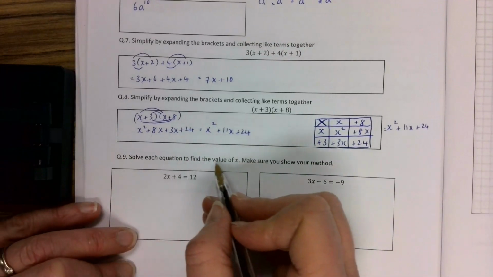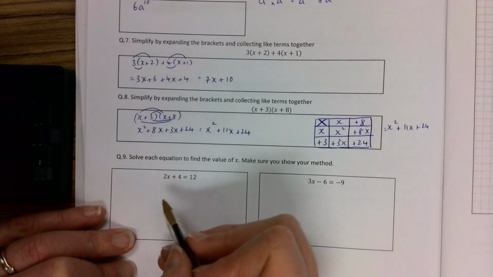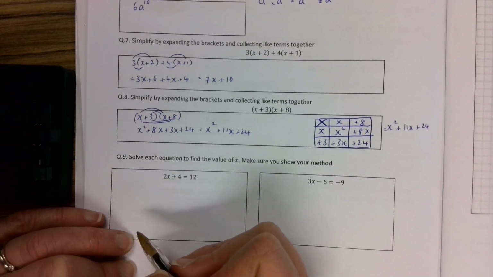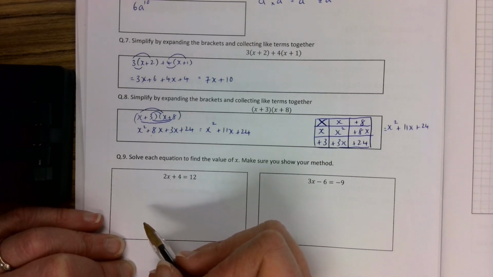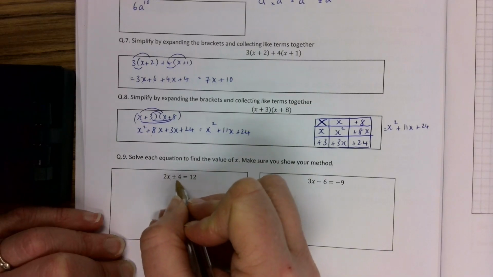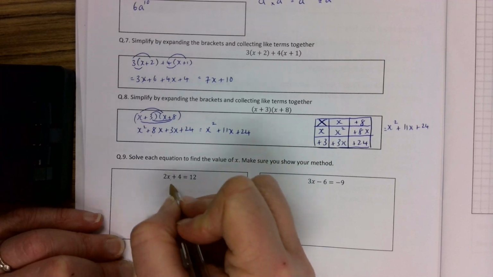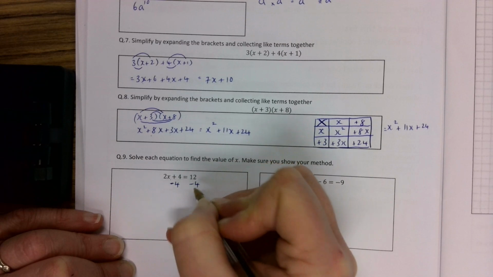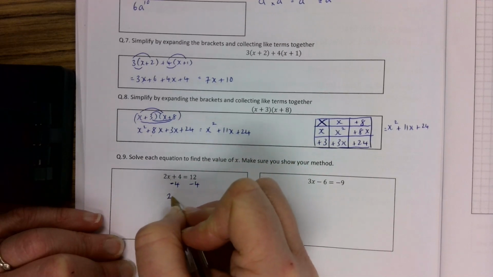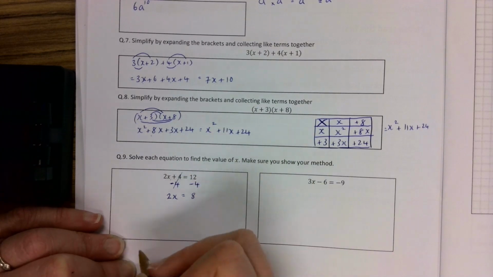Solve each equation to find the value of x and make sure you show your method. So we're trying to find x here. So if you remember, we try and balance the equation. We want x's on one side and numbers on the other side. Whatever we do to one side, we have to do to the other side. So I don't want my number here, I want only numbers over here, and x is over here. So I want that 4 to be gone, so I subtract 4 from there. If I do that to that side, I have to do it to this side. So that gives me 2x is equal to 8, because they cancel out, and 12 minus 4 is 8.